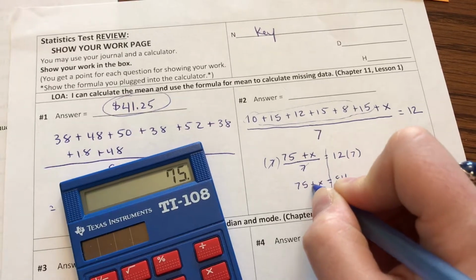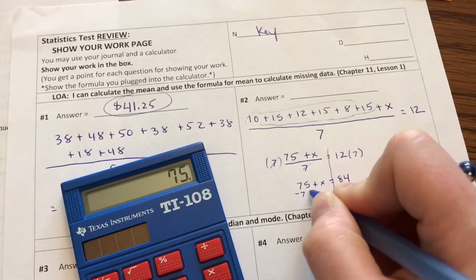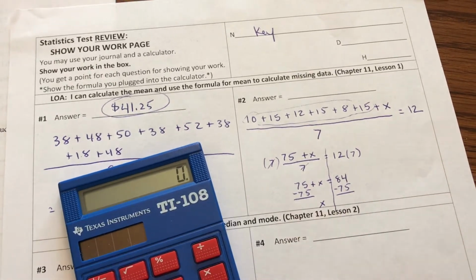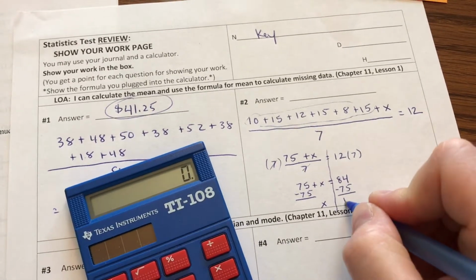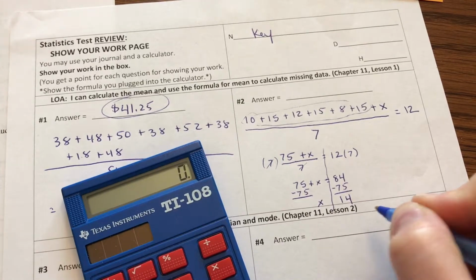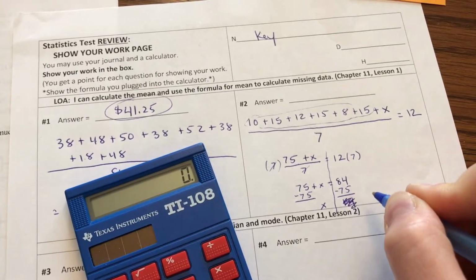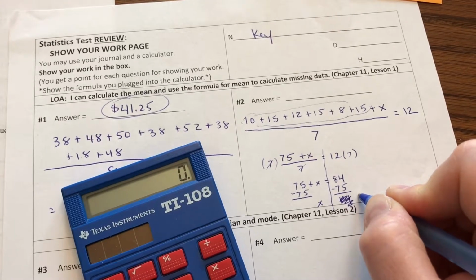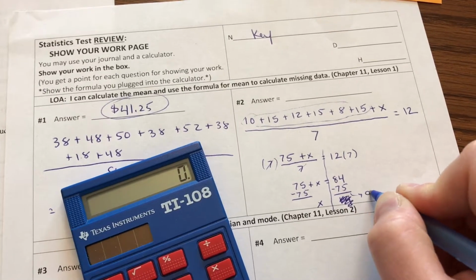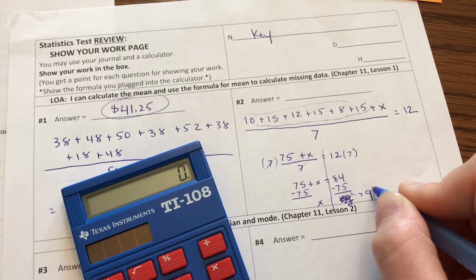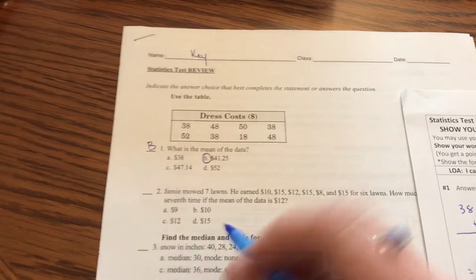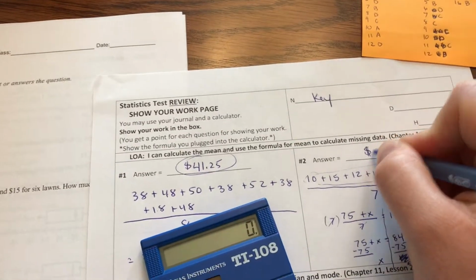To get X on its own, we need to undo the addition. So subtract 75 from both sides. And X would be 14. I'm sorry, X would be 9. That's what happens when I do mental math. I'm just going to write it right here. 9. So 9 is A, $9. And I'm going to put that right here.